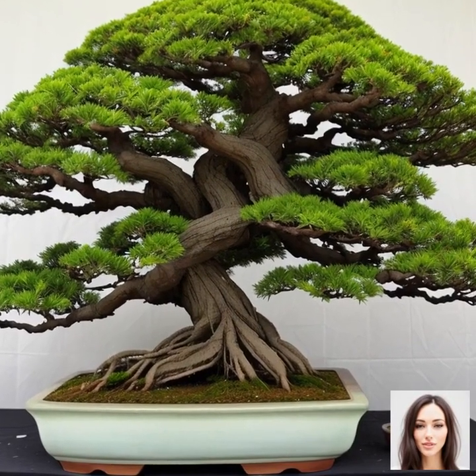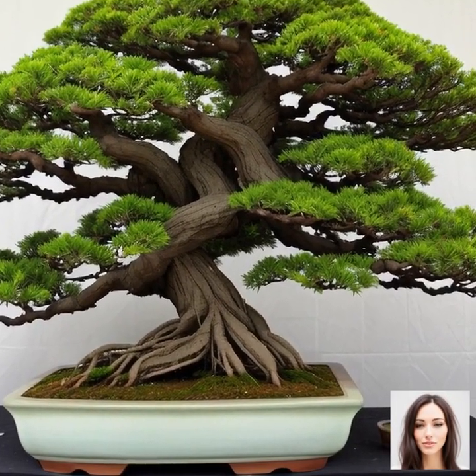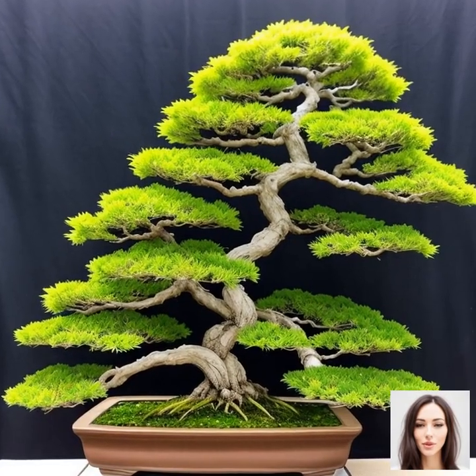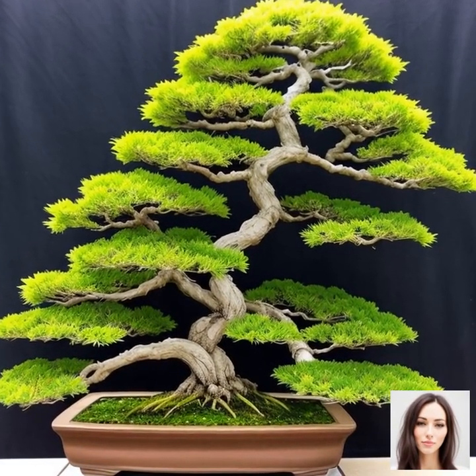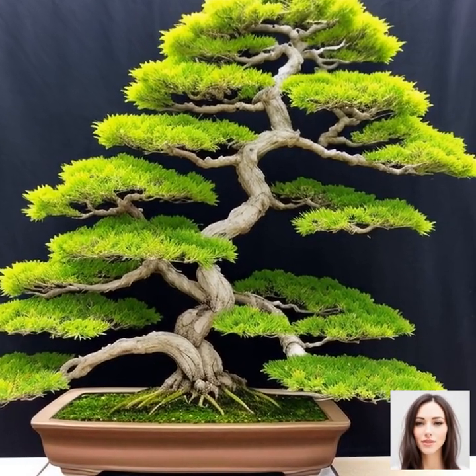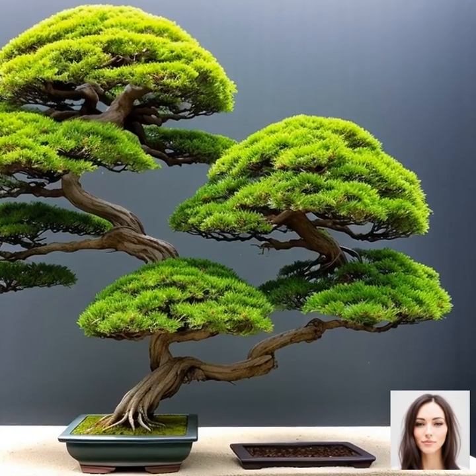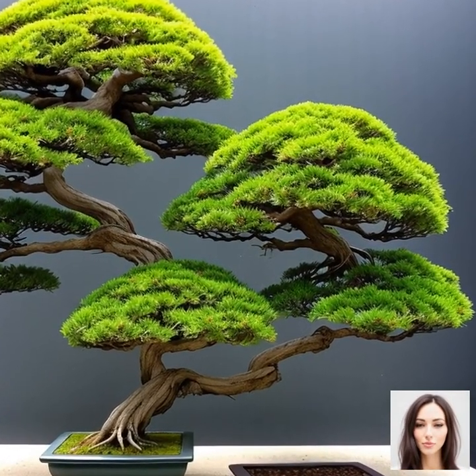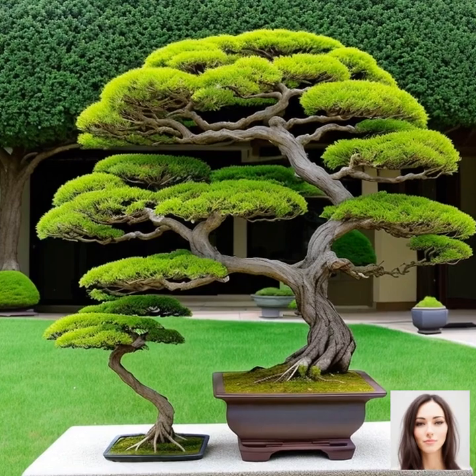Alright, let's dive into our first topic. Understanding the principles of bonsai aesthetics. Bonsai aesthetics are crucial in creating a visually pleasing and impactful display. So, the primary principles we need to focus on are balance, proportion, and harmony.